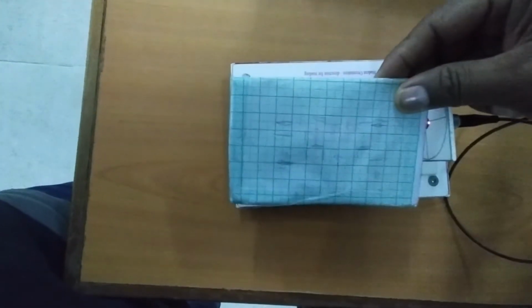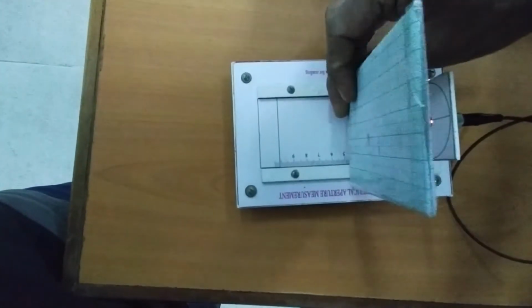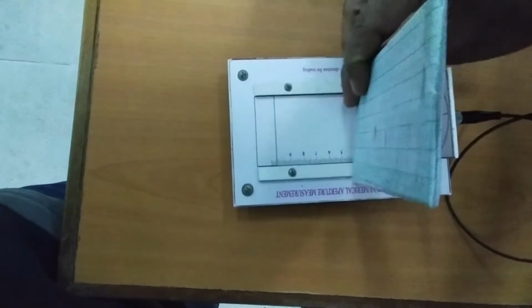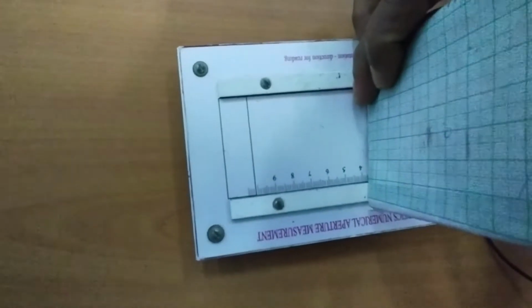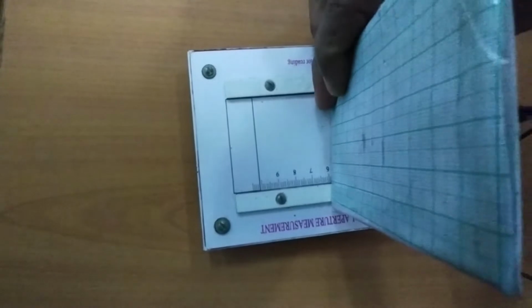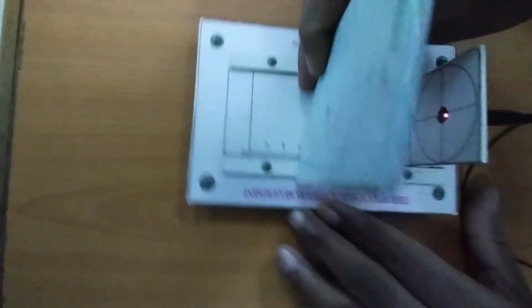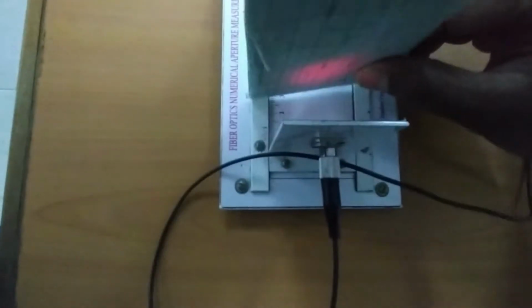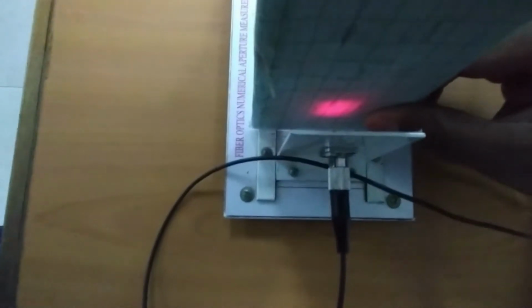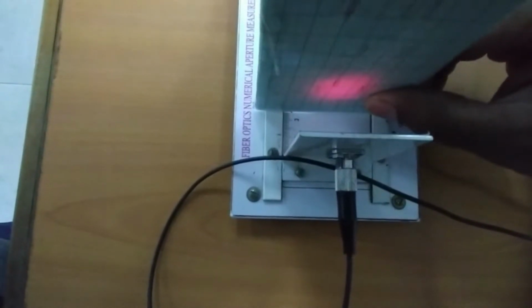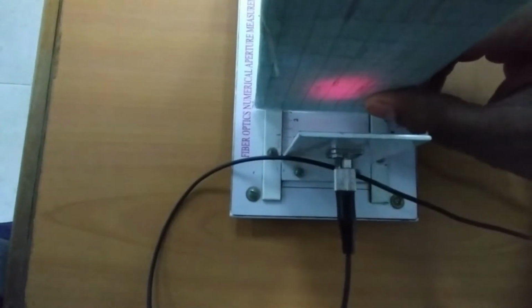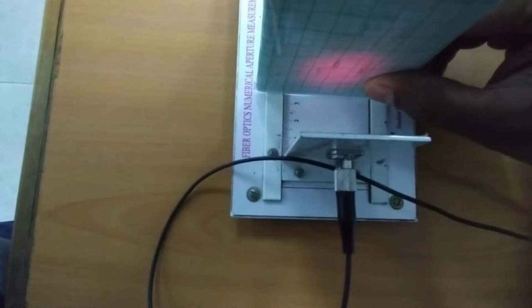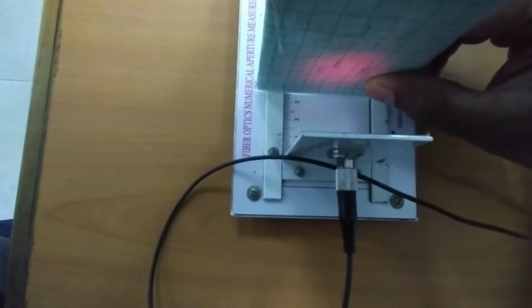I can keep this here at any known distance, maybe 1 centimeter means 10 mm, 20 mm, 30 mm, like this. If I keep it close, you can see the spot of the LED on the graph paper. If I increase the distance, the spot size also increases. If I increase the distance further, the spot is spreading out.